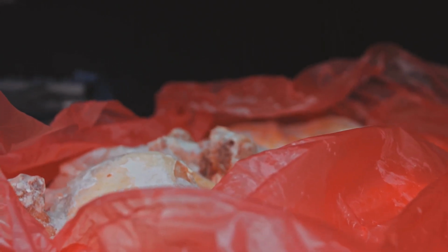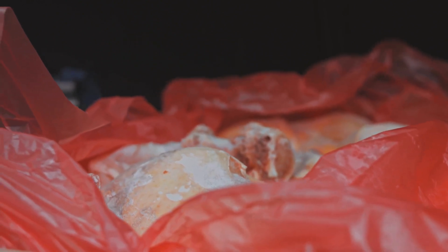Example: I placed soiled bed sheets into a red laundry bag, ensuring it was sealed properly, and disposed of used gloves in the yellow waste bin.